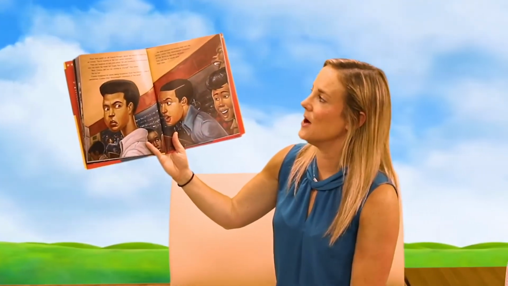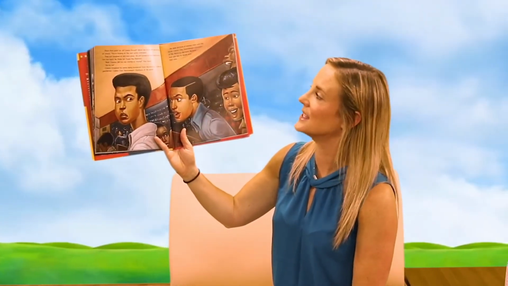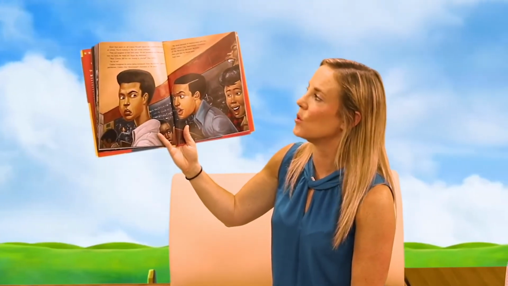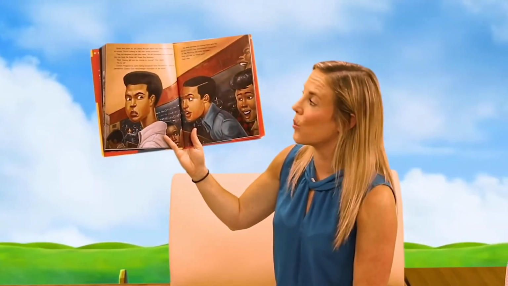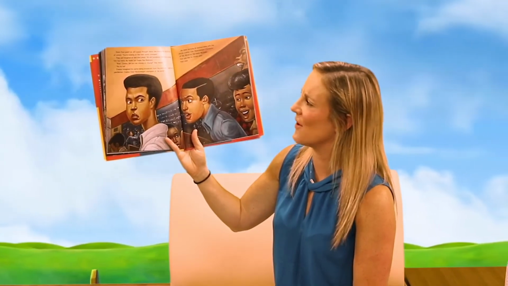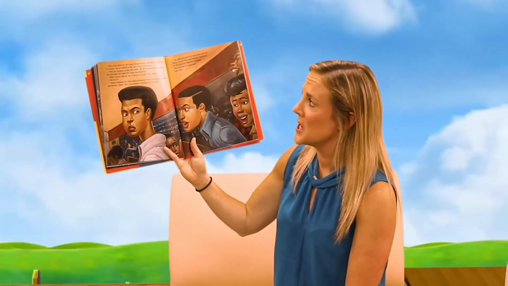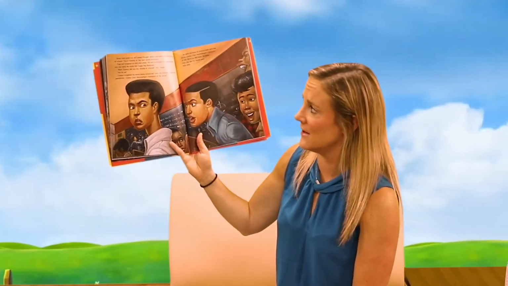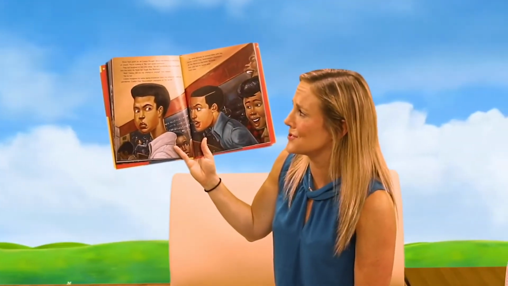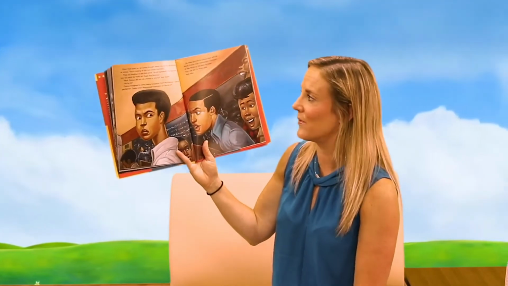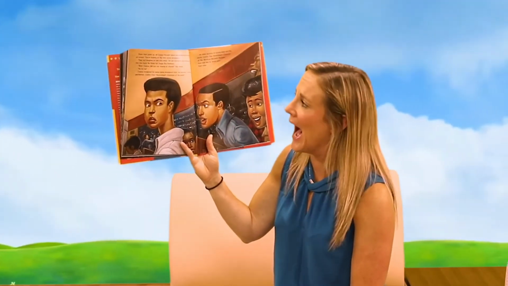From that point on, all Cassius thought about was boxing. He told all the kids at school, "You're looking at the next world champion." They just laughed at him and joked, "Uh-oh, somebody must have punched him too hard. He thinks he's Sugar Ray Robinson." "Wait, Cassius, did you say champ or chump?" they teased. "Ha ha ha."